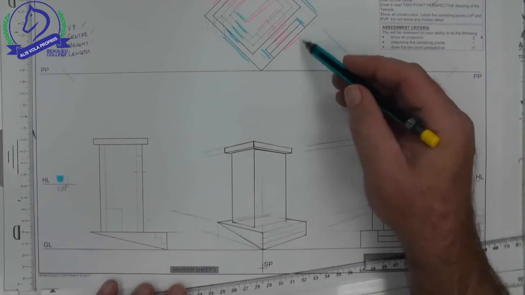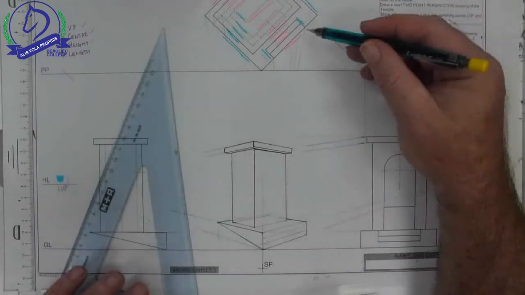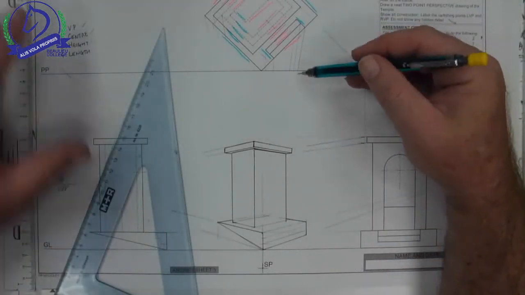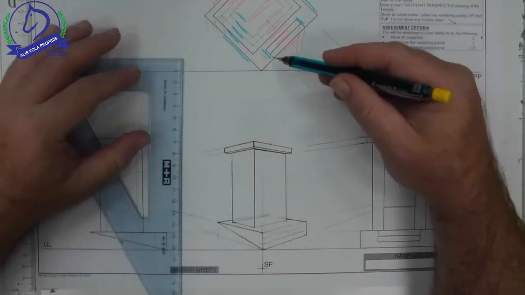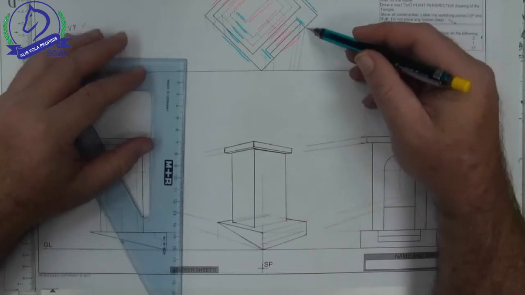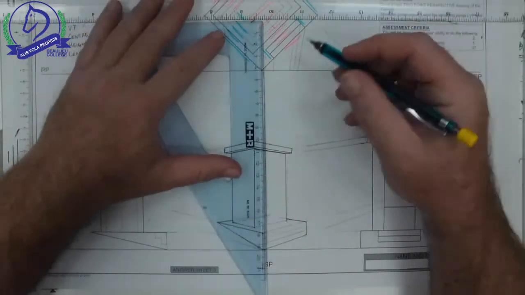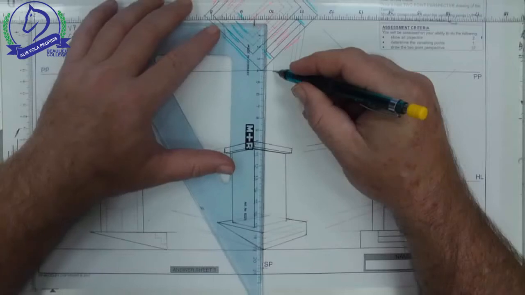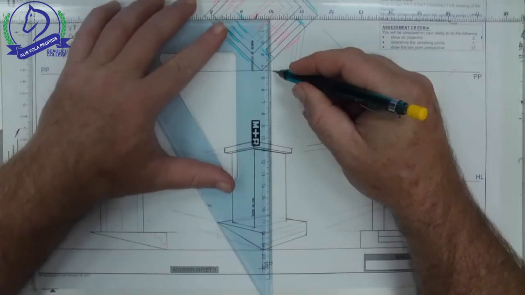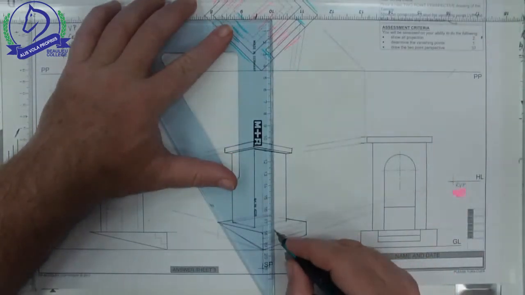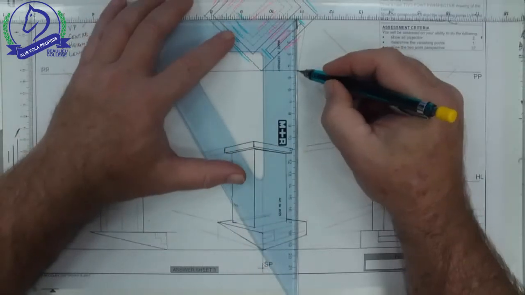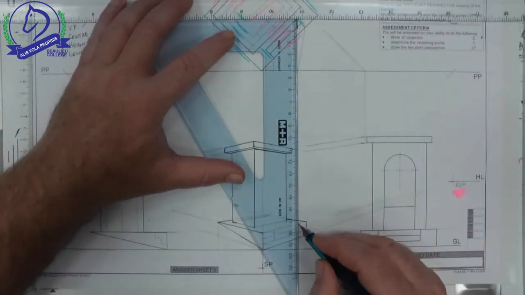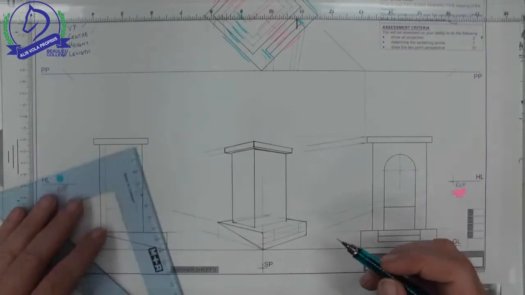Now we can take the length measurements down. There I've taken my points to my stationary point and I'm ready to project them. Now this edge on the window is our most important aspect. So from the corner it's going down to the lowest step. From this corner, same process, down to the lowest step.